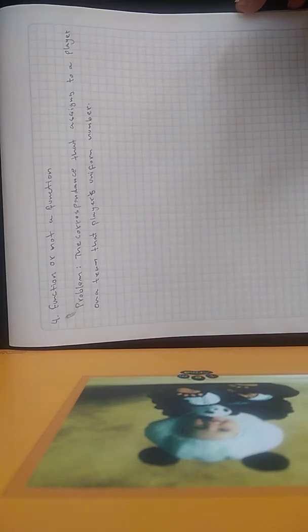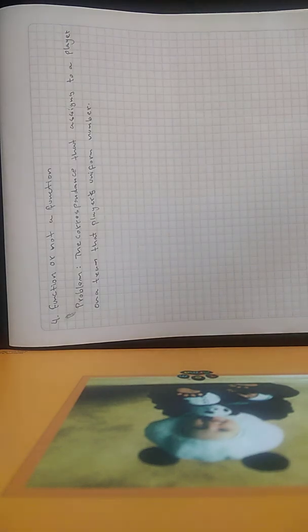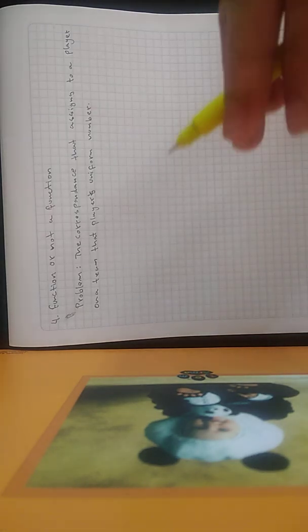Okay, miss, so here we are with the fourth exercise, that is to determine if this problem is a function or not. So our problem is the following: the correspondence that assigns to a player on a team that player's uniform number. So basically, what I did first was identify the two variables that we have in this problem.